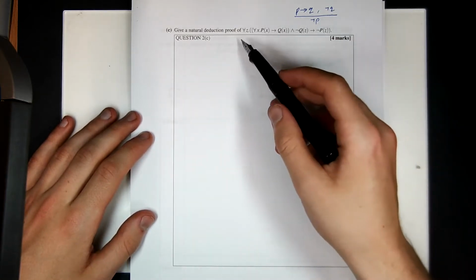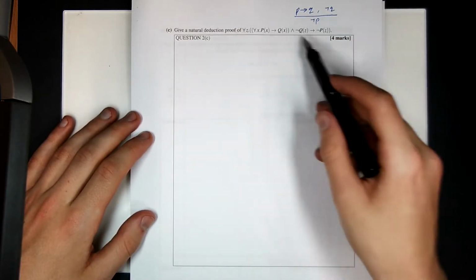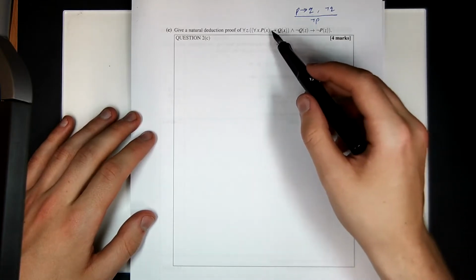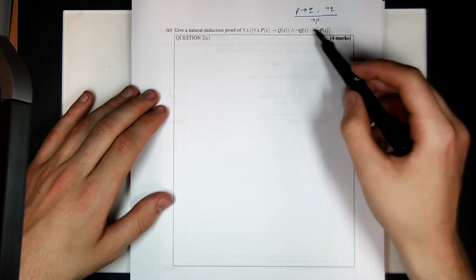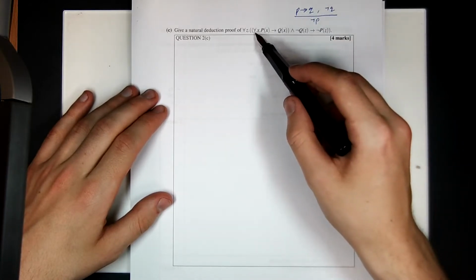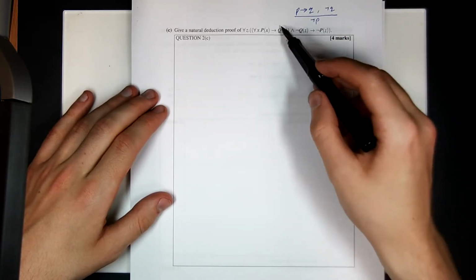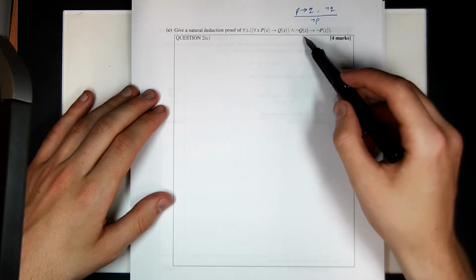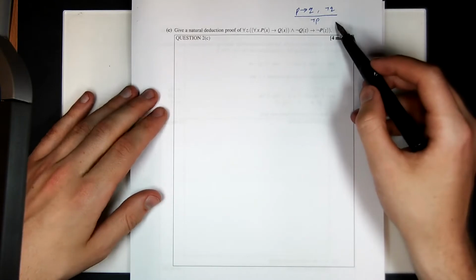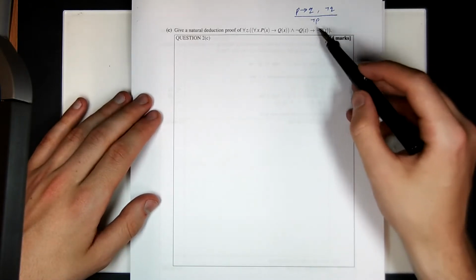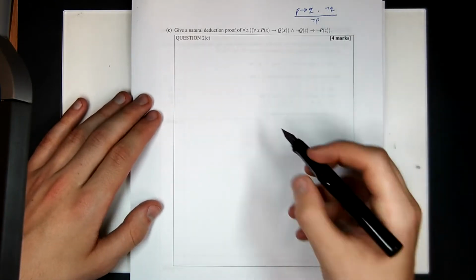Okay, now we would like to give a proof of this equation here. Without looking too hard, it's not too hard to see this is like a quantified version of this rule here, right? Because we've got for all x, p of x implies q of x, and not q of z, therefore not p of z. So it's similar to this rule here. There should be a similar proof to proving this, but with extra steps with quantifiers.